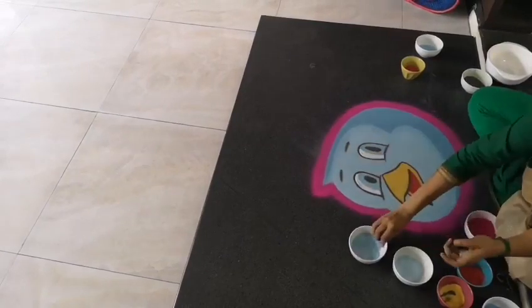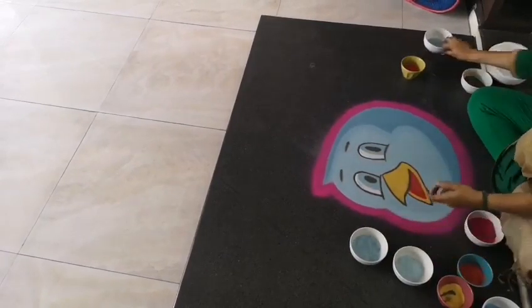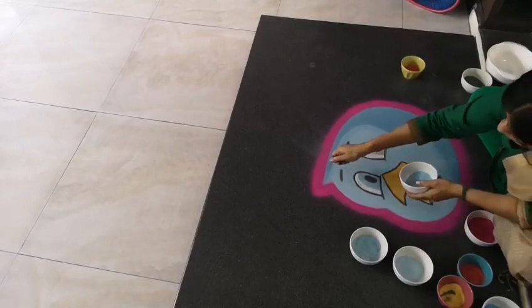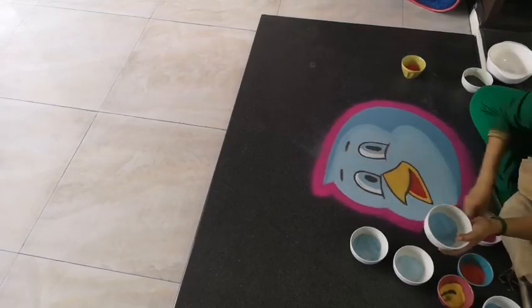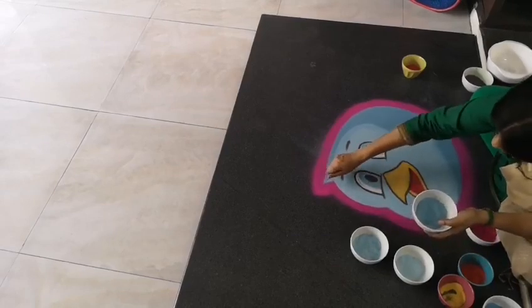This is my mid-tone, so I'm taking a darker blue. Just have a line.